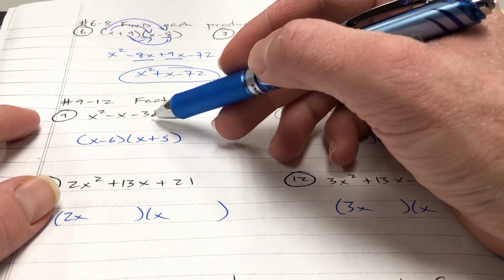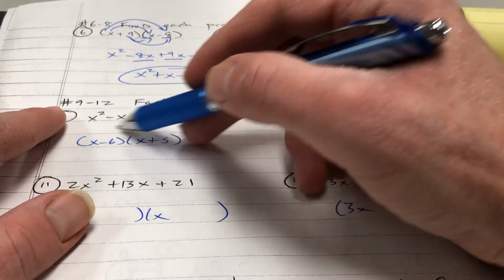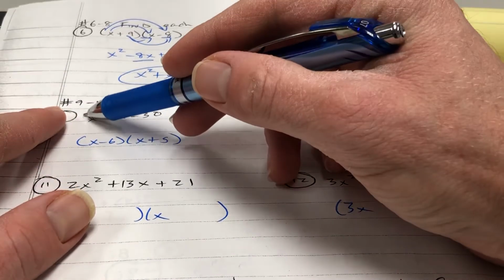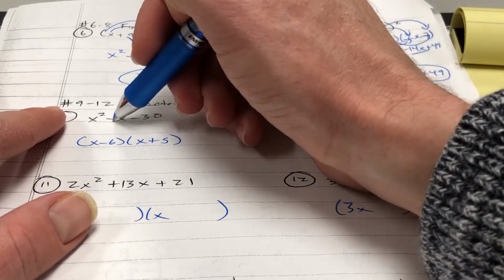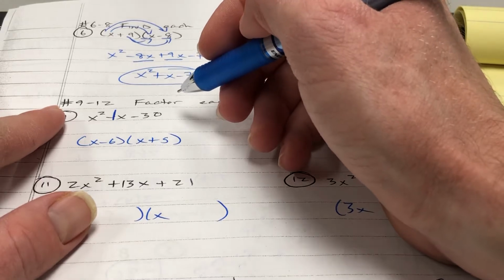So I ask myself what multiplies. I can do easy factoring here. I have all 3 terms. I got a single x squared. I can say, what multiplies to 30 and differs by 1? What 2 numbers multiply to 30 and differ by 1?